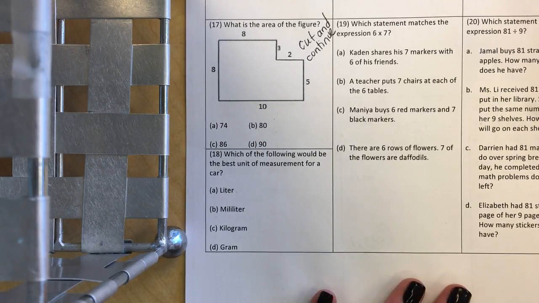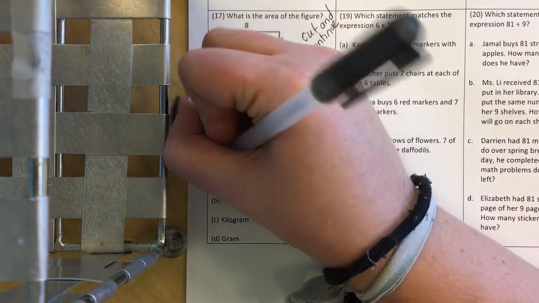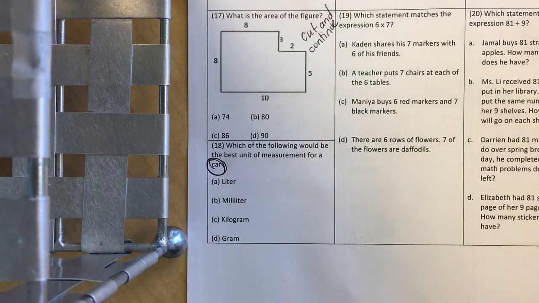Number 18, which of the following would be the best unit of measurement for a car? That's a pretty big object. Think about which one would be best used for a car.